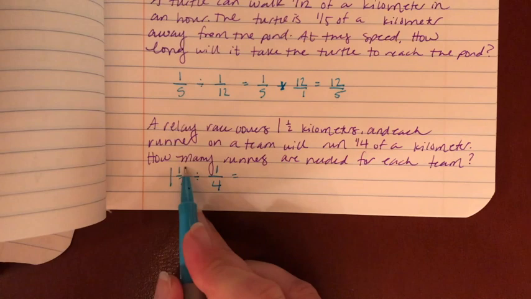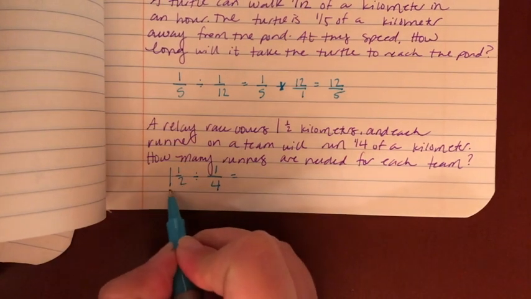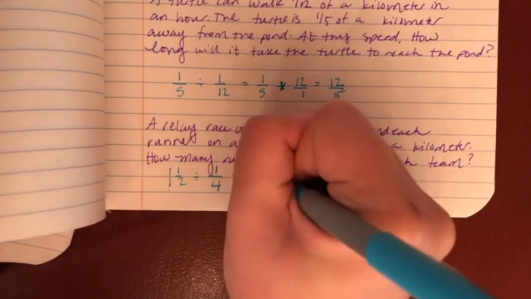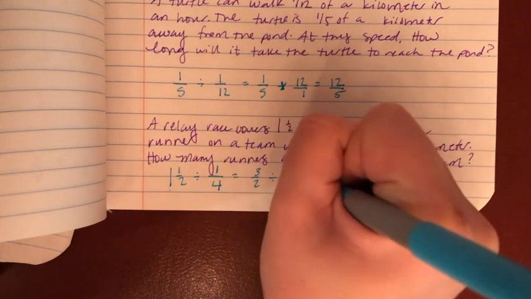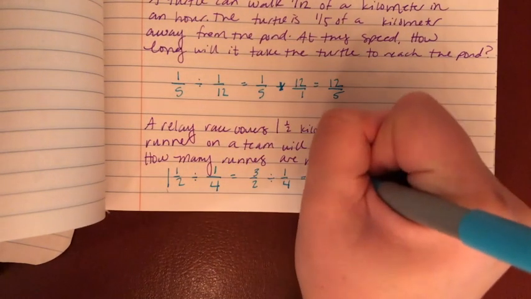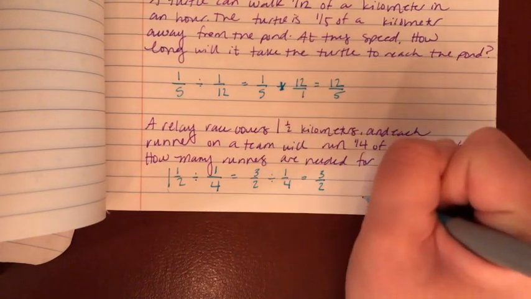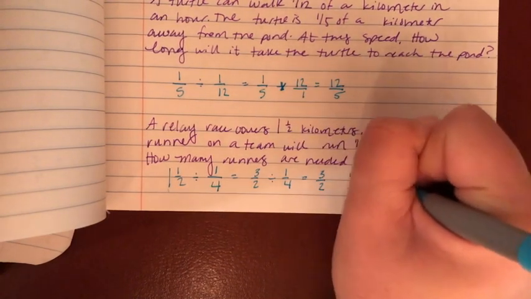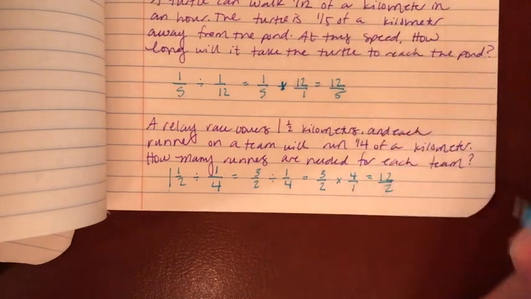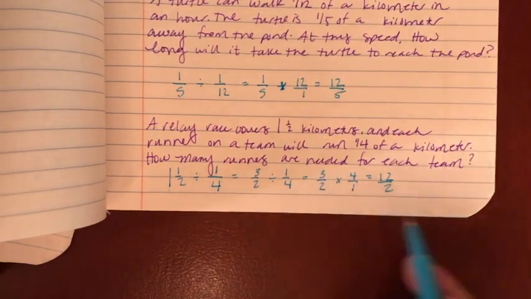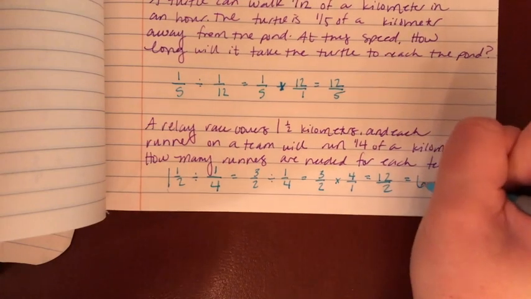We have a mixed number, so I need to convert. I multiply and add, and I get 3 over 2 divided by 1/4. And now I can just flip and multiply. So I have 3 over 2, keep the first one, flip the second, and multiply. I get 12 over 2, because I multiply across, which gives me 6 runners.